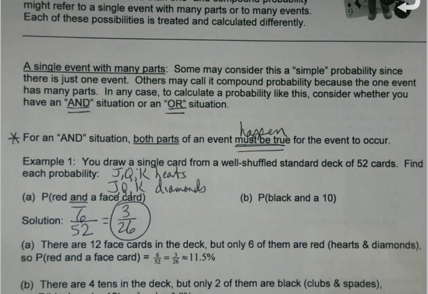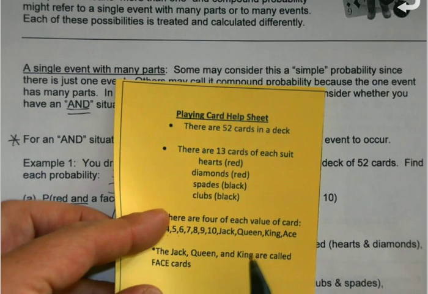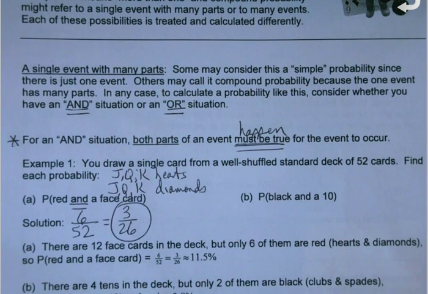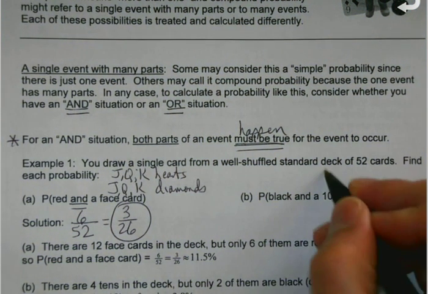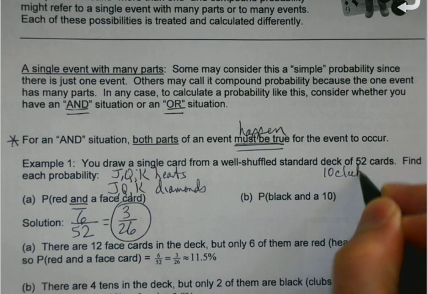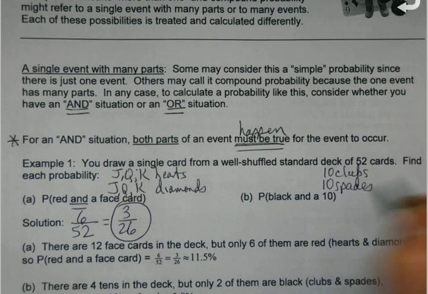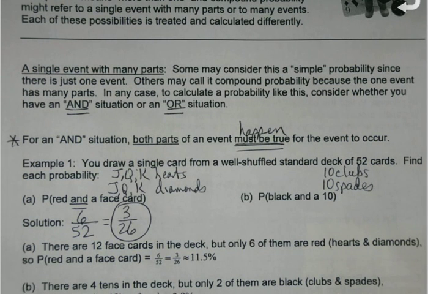Same idea working on the second one. Probability of a card being black. The black cards are my spades and clubs. And it being a 10. So you would have the 10 of clubs and the 10 of spades. Do you have to write it out like this every time? No, but I figured as we're just introducing it, you can go back later and see what that meant.